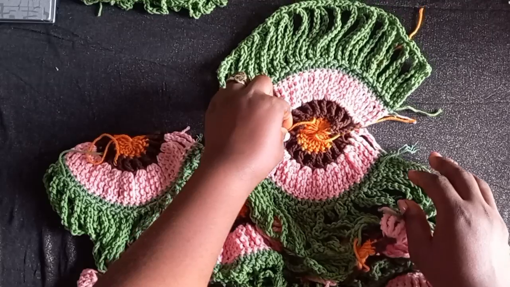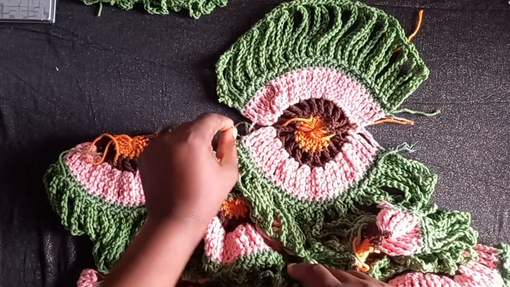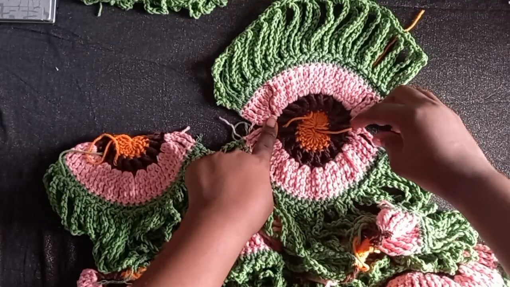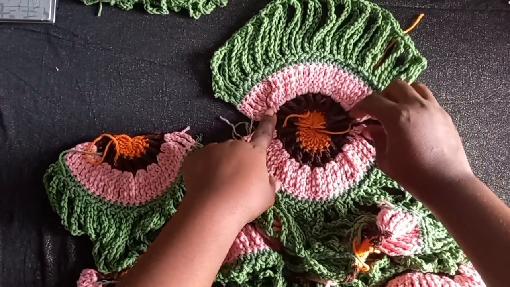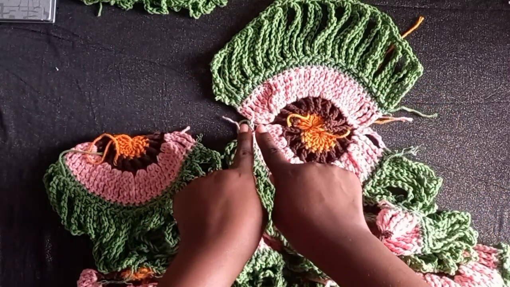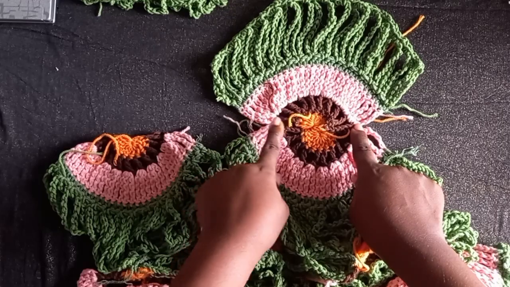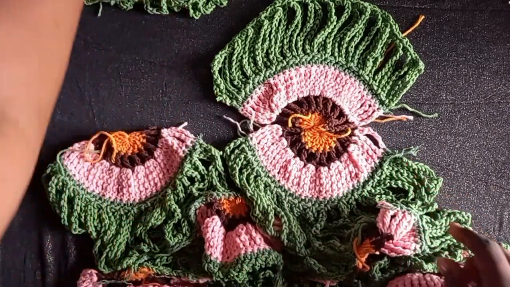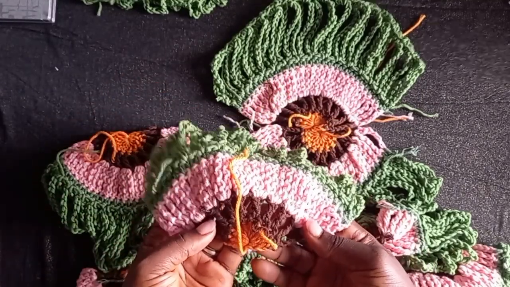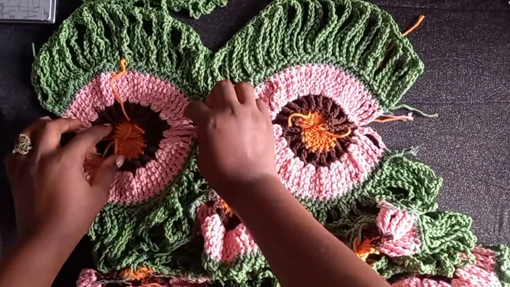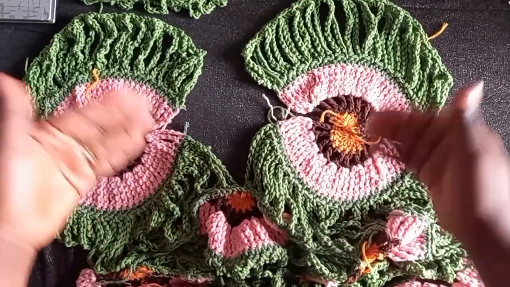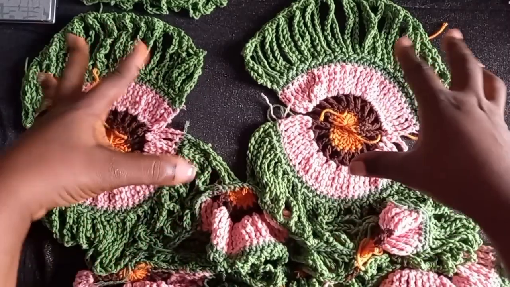Okay, for this piece, you want to join like this. Start here. Okay, start from here all the way to this other end, like this. So you just sew that together, and you do the same for this other side. So here, join. And so we have our first piece.